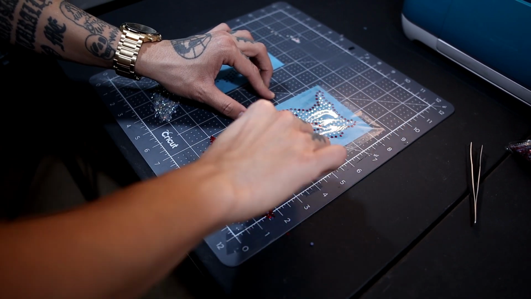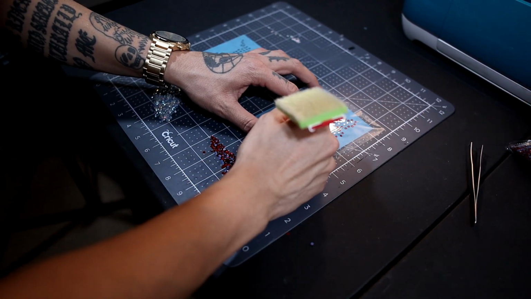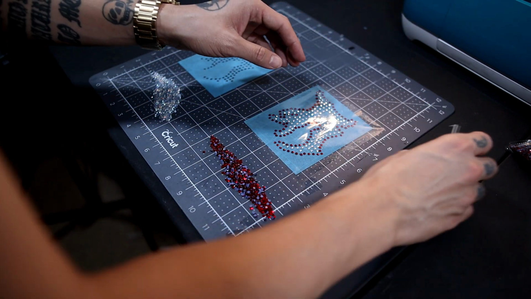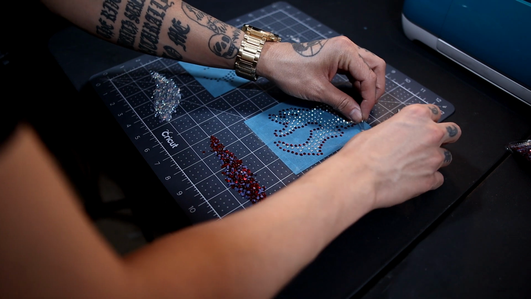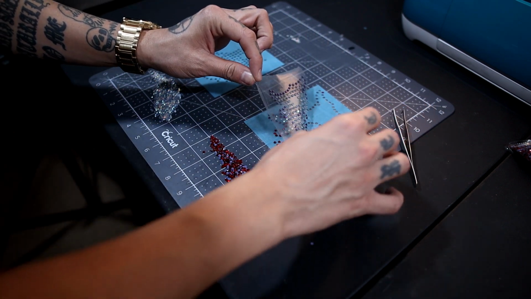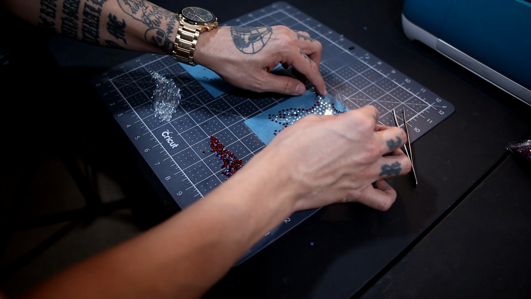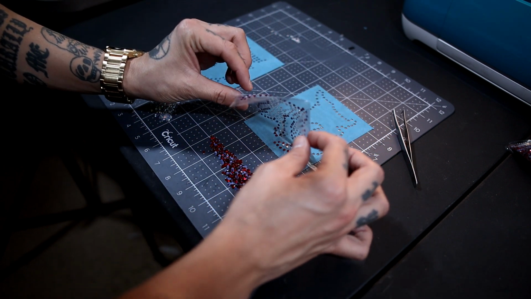I like to get these in one hit, because when you mess up with these, the tape is so sticky that it does get annoying. See, okay, we missed one right here, so we're just gonna go ahead and press it. Oops. There we go.